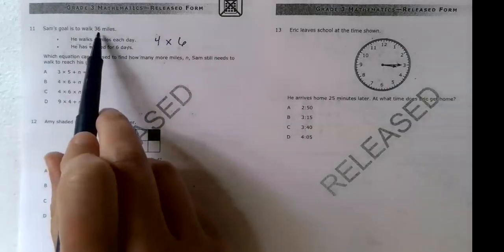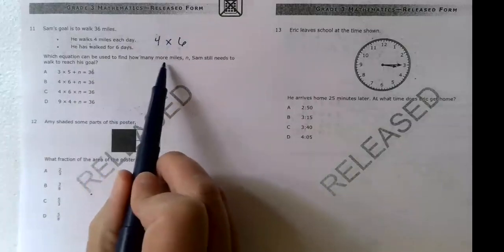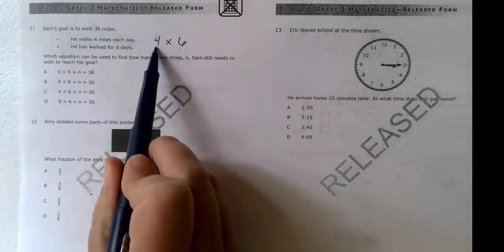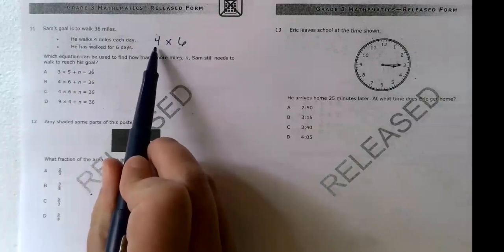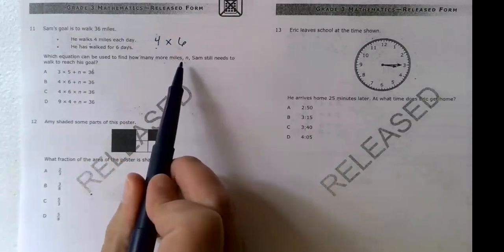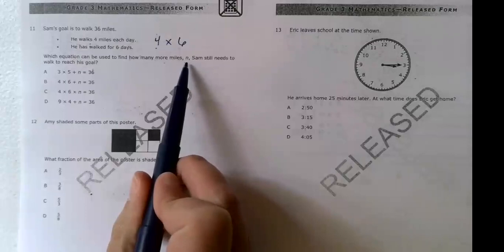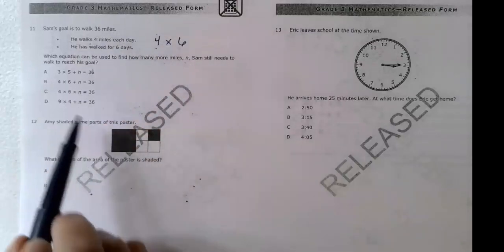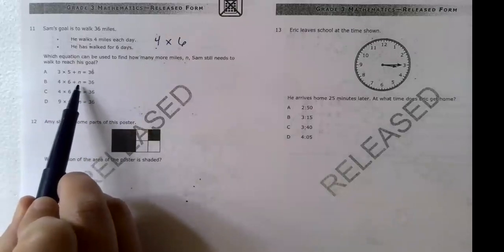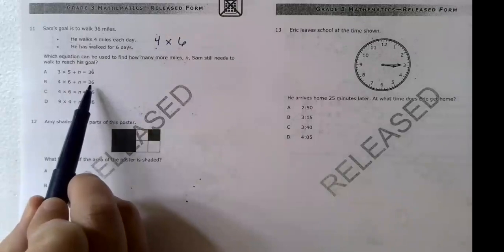Okay, so let's think about what else we are trying to find out. I know he needs to walk a total of 36, which all of them equal 36, so that doesn't help. But how many more miles, or n, means I'm going to figure out how many he's already walked by doing 4 times 6, and then I'm going to add n number of miles. That's how many more miles he needs to get in order to get 36.